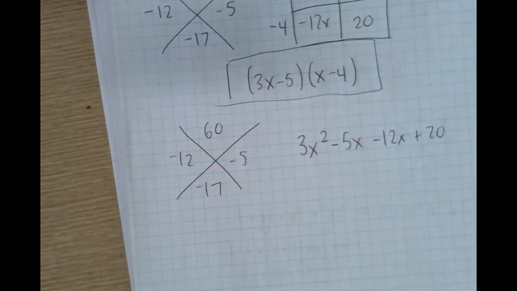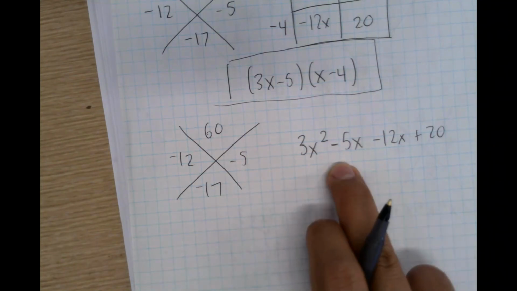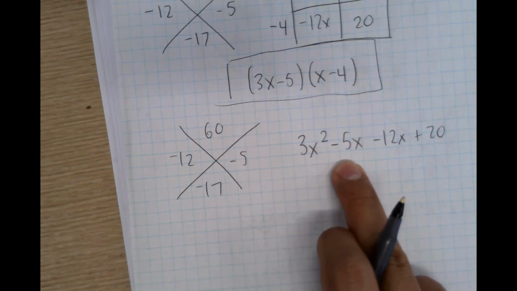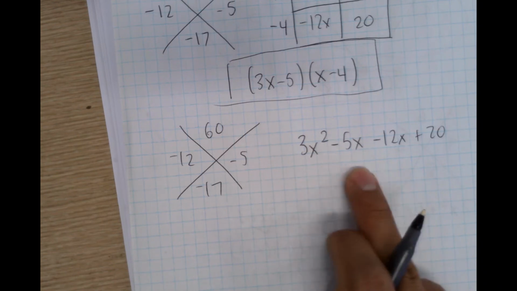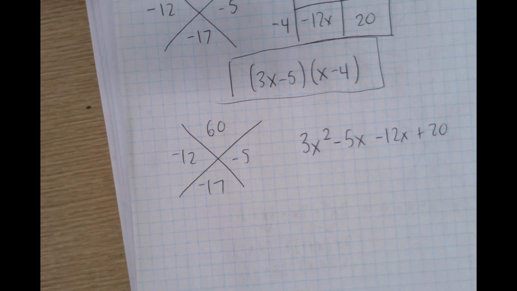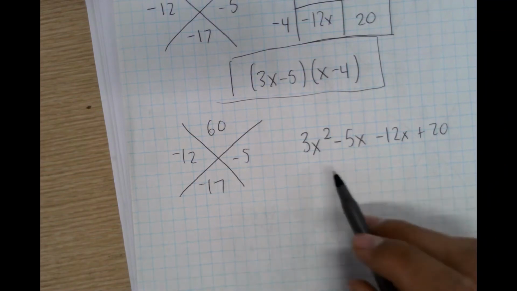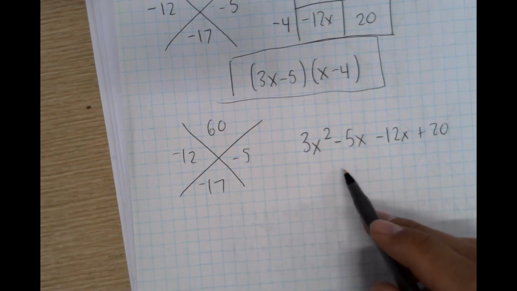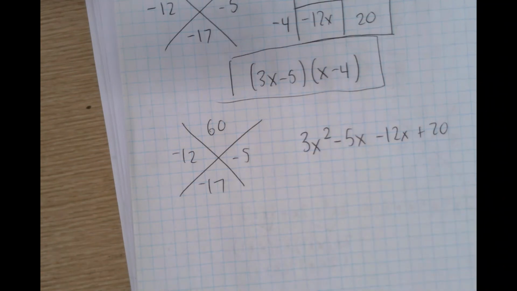I kind of grouped it weird, because 3x squared and negative 5x doesn't look like it's going to factor out right, but actually both ways it works. So what is the greatest common factor in common with the first two?